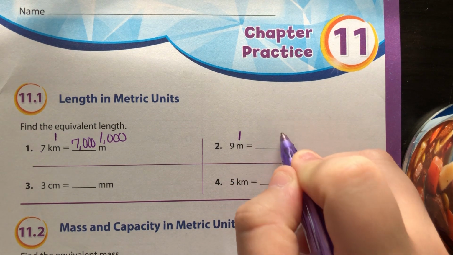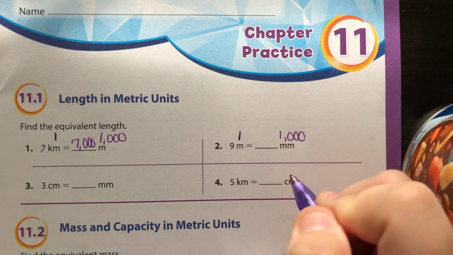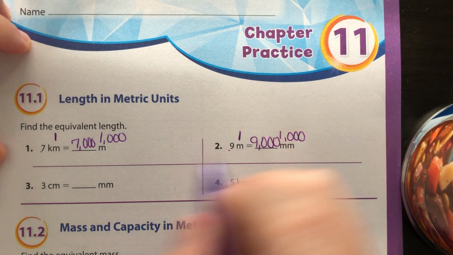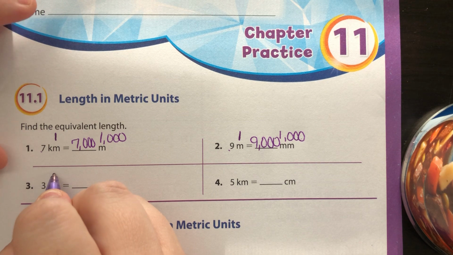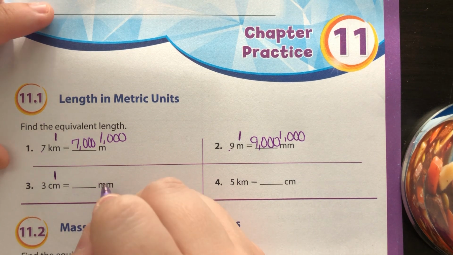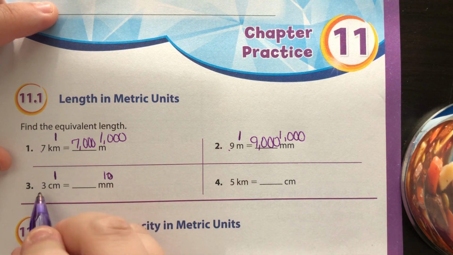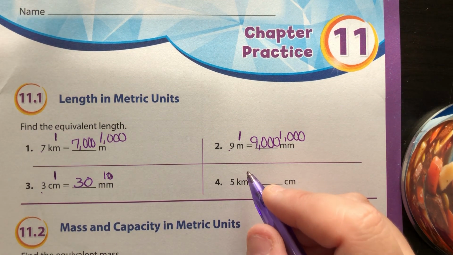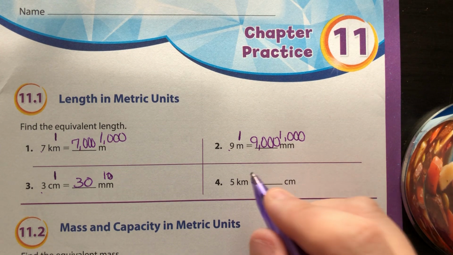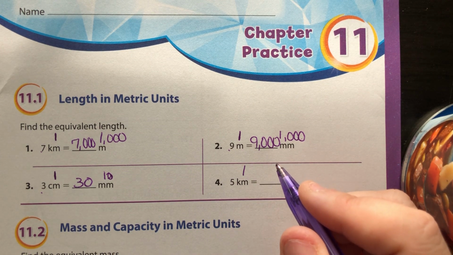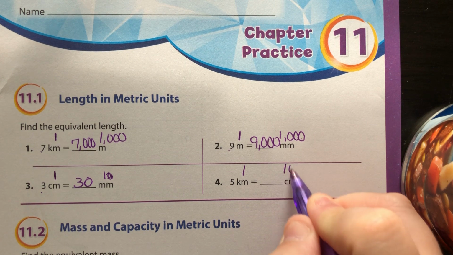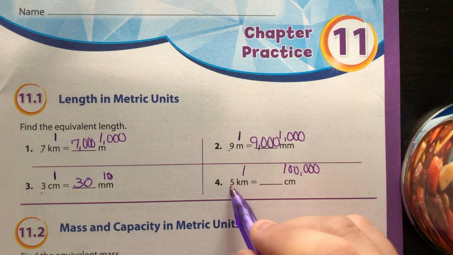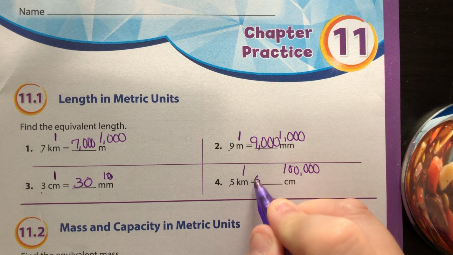In 1 meter, there's 1,000 millimeters. So 9 times 1,000, 9,000. In 1 centimeter, there are 10 millimeters. So 10 times 3, 30. And in 1 kilometer, there are 100,000 centimeters. So 100,000 times 5 is 500,000.